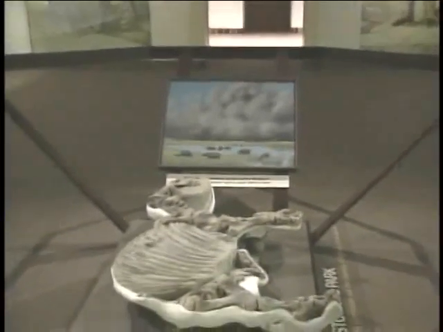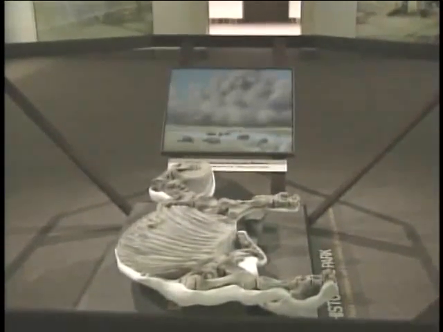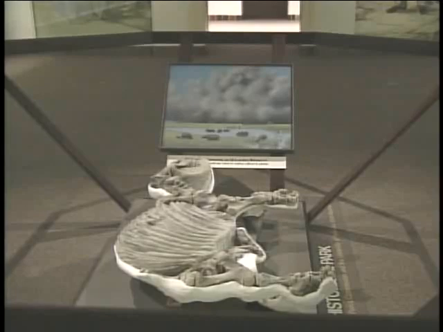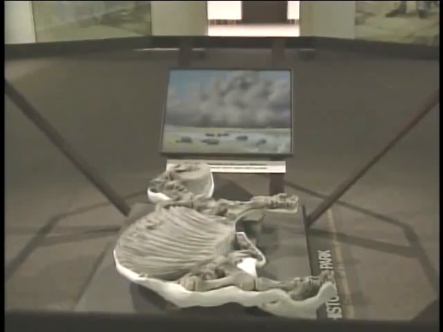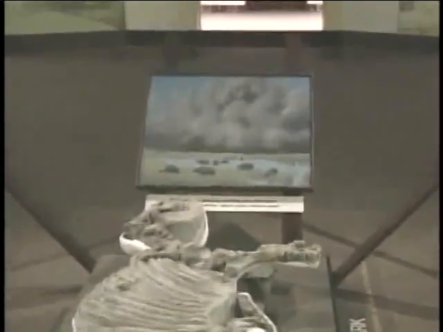Lush pasture, wonderful water, until the dreadful day that the eruption took place and the ash was approaching, the ash itself in the background approaching this beautiful area, which brought about the extinction of these beautiful animals.